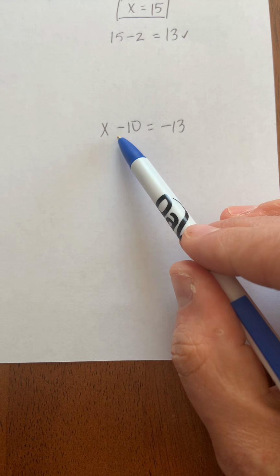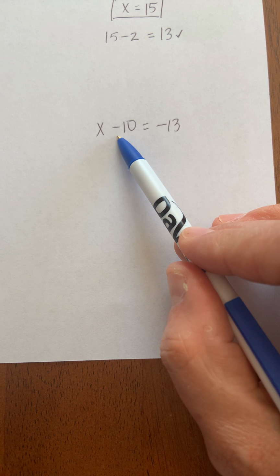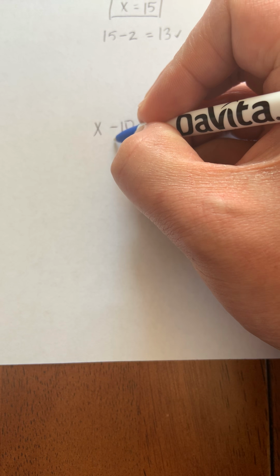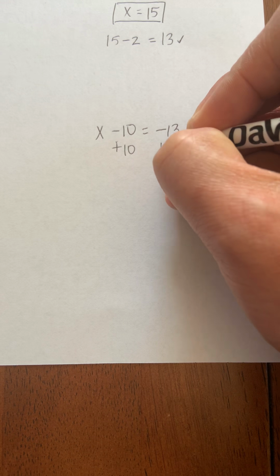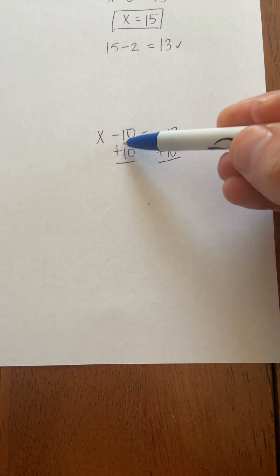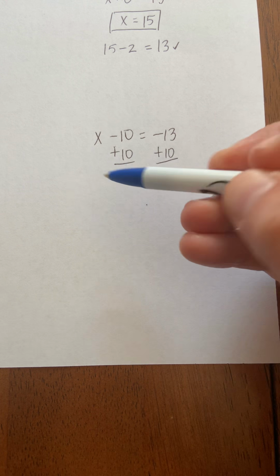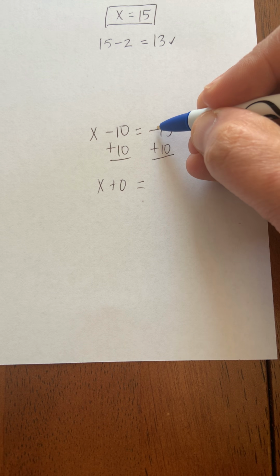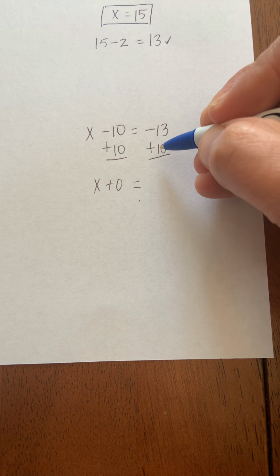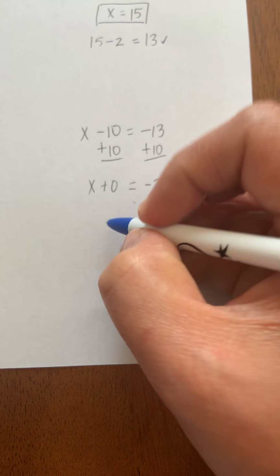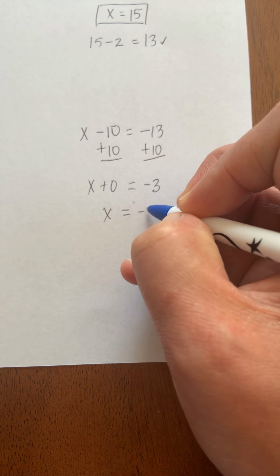Again, we have a subtraction equation. The way to undo a subtraction equation is by addition. So to undo subtract 10, we have to add 10 to either side of the equal sign. The point, again, of doing that is negative 10 plus 10 equals 0. So I literally have x plus 0 equals, now we have to type in the calculator, negative 13 plus 10, that's negative 3. And x plus 0 is the same as x equals negative 3.